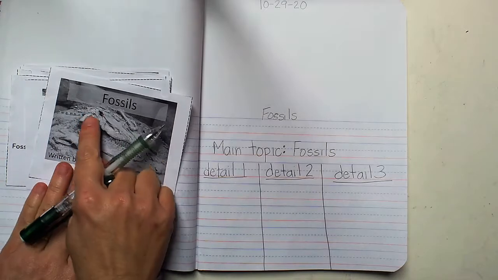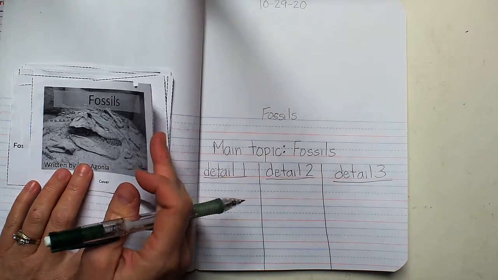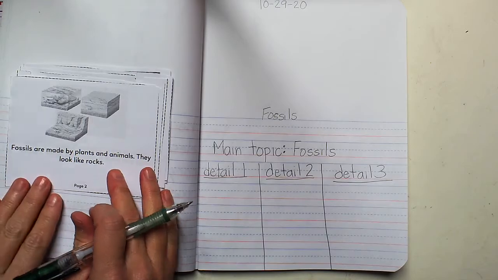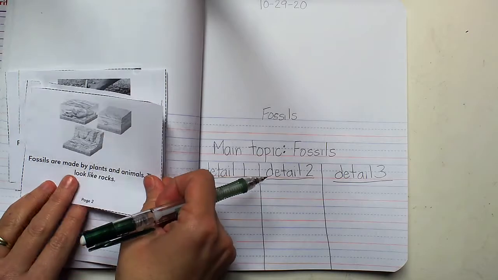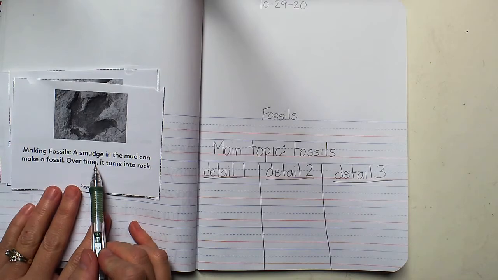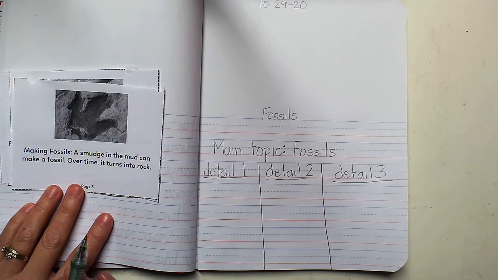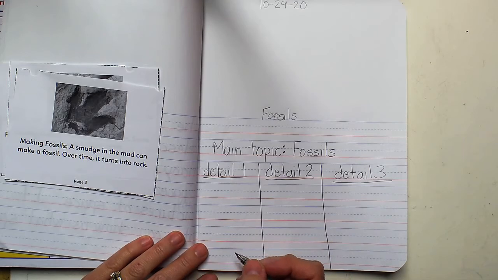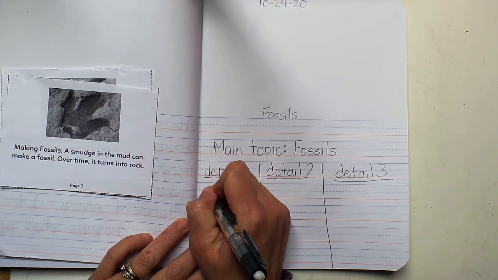So I'm going to use my book about fossils, and I'm going to find 3 details in my book that this book is mostly about. Okay, so right here, here's kind of my main topic, that fossils are made by plants and animals and they look like rocks. So my first detail is that any smudge or anything in the mud can make a fossil. Pretty much anything in a rock can make a fossil. So I'm going to say mud can make a fossil when it turns into a rock.